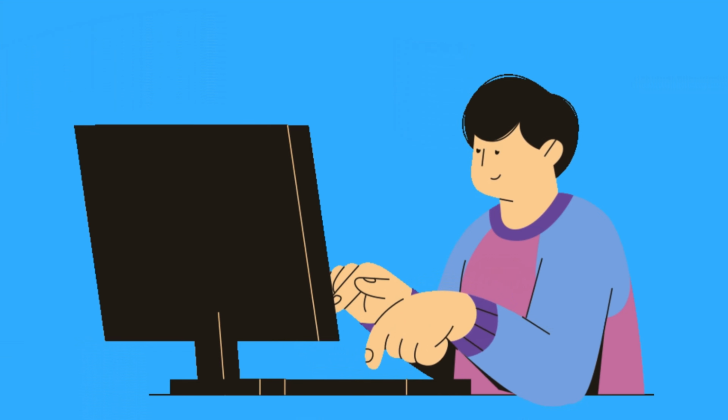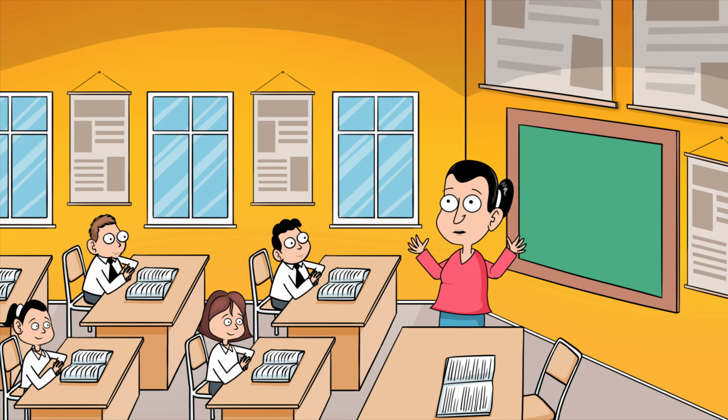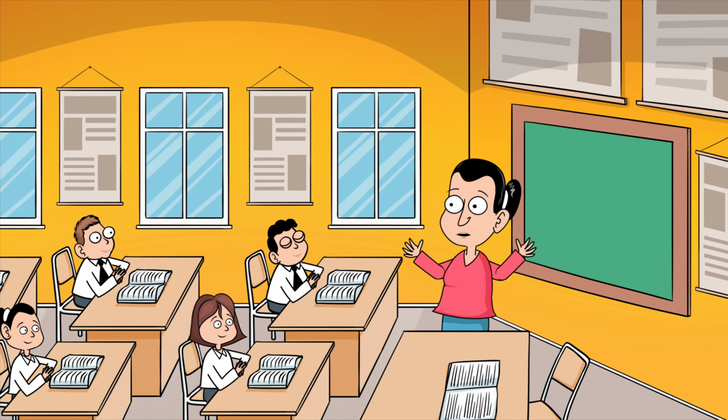Remember, Microsoft Word is your creative space where ideas come to life. Practice, experiment, and let your imagination flow.